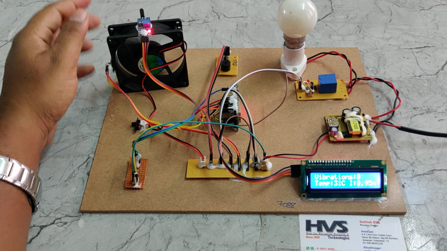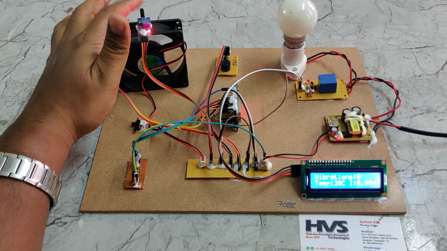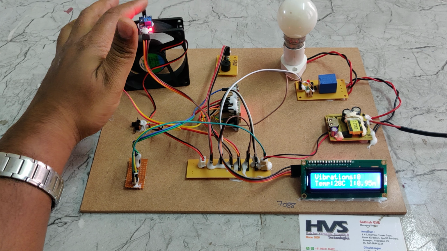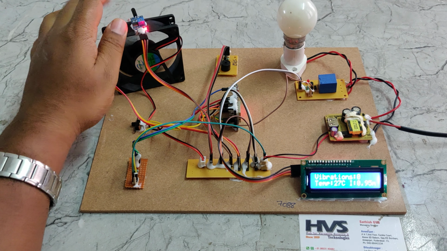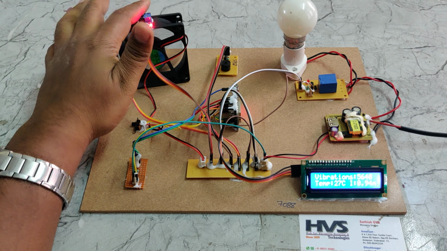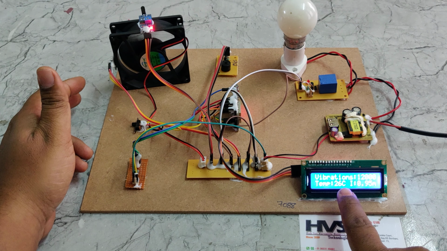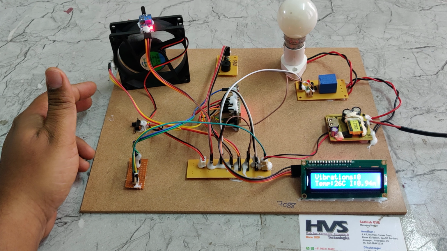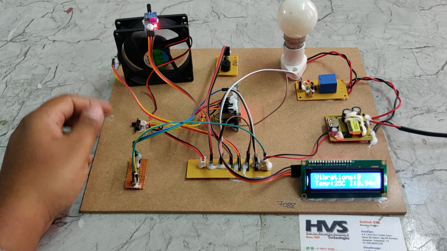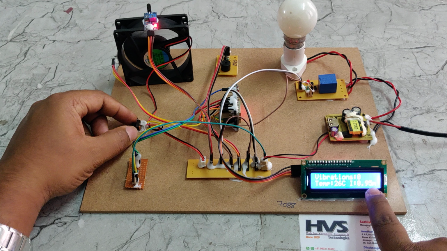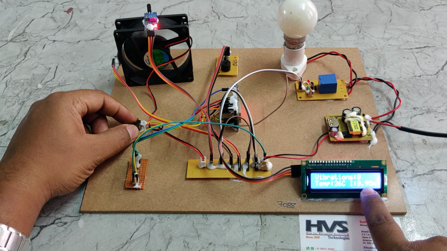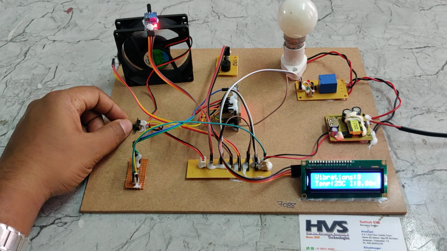When it is below 40 degrees centigrade, then it is normal. And coming to the vibrations, just slowly tapping on the vibration sensor, we can see the vibrations over here. And whenever there is heavy vibration, when the vibration is more than 10,000, then a vibration alert message is shown along with buzzer alerts. And the current, just to show the current status, as we can see, 0.95 milliamps of current is consumed by the load.